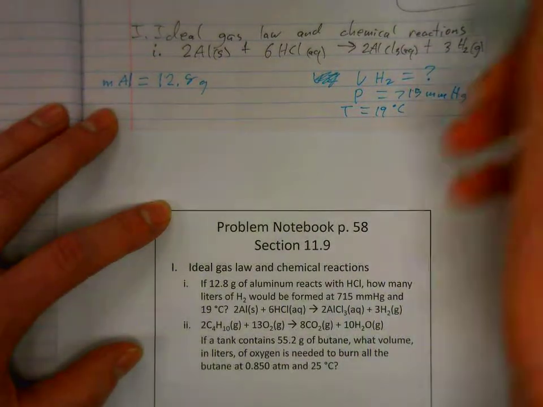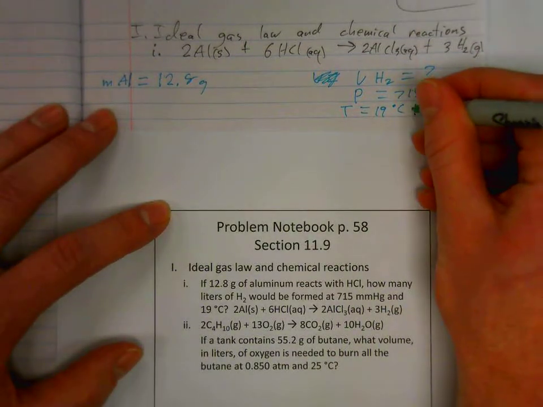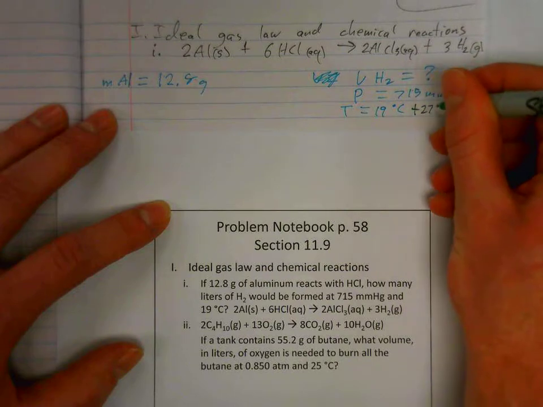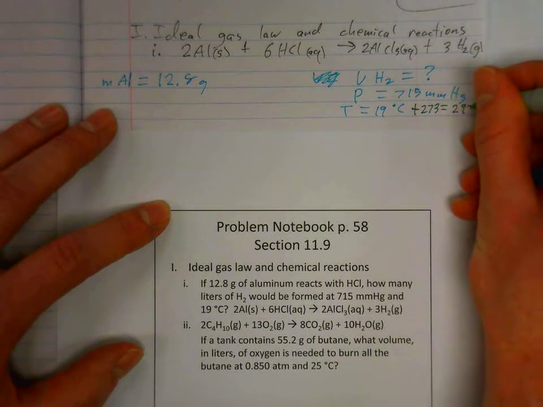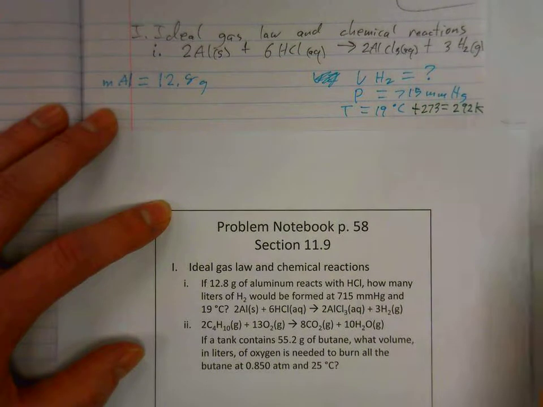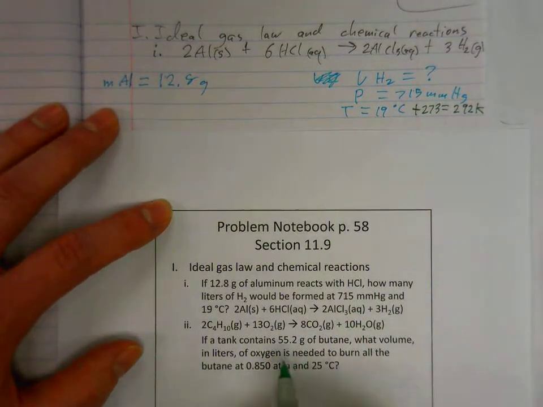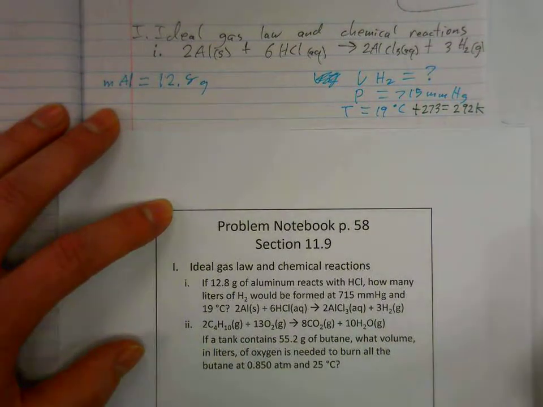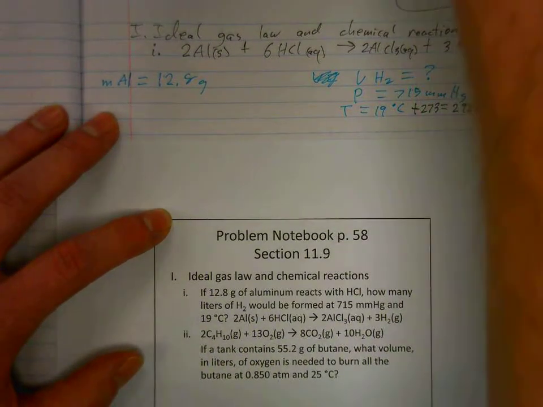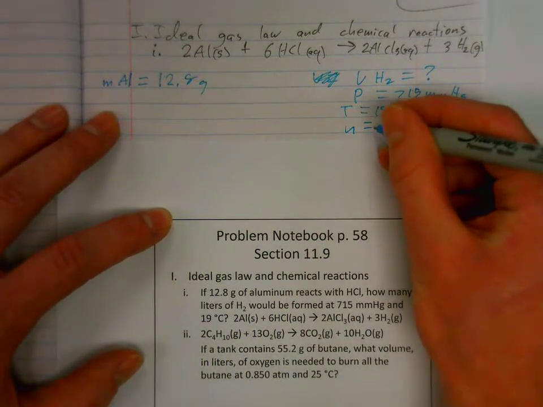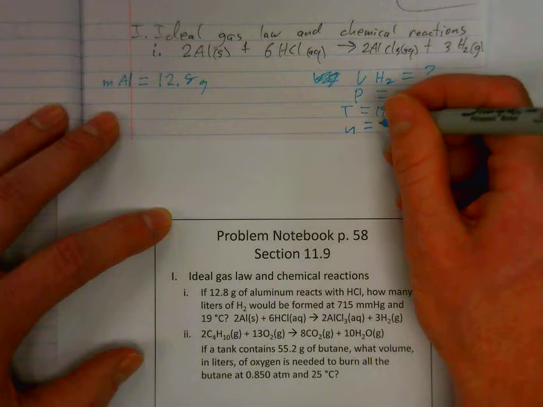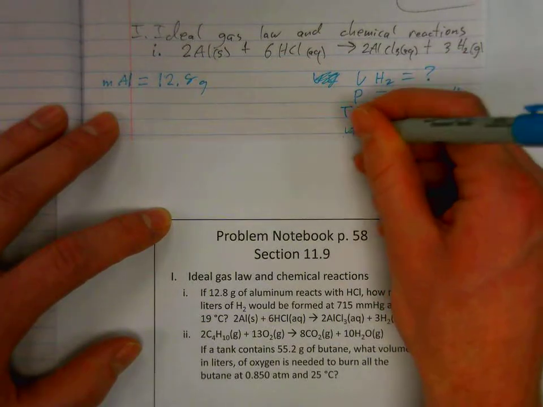So we had 273, so we have 292 Kelvin. Now, the link in these problems is going to be the N value. N, the number of moles. So this is not known right now, the number of moles of the hydrogen, N of hydrogen.